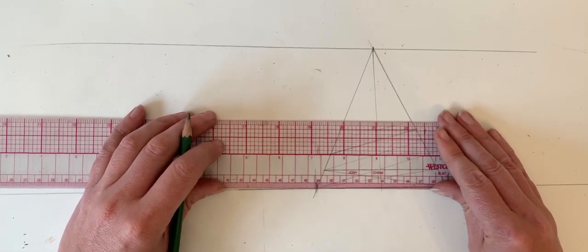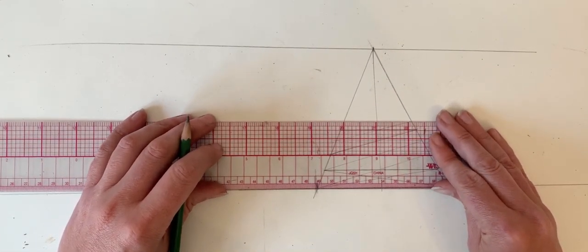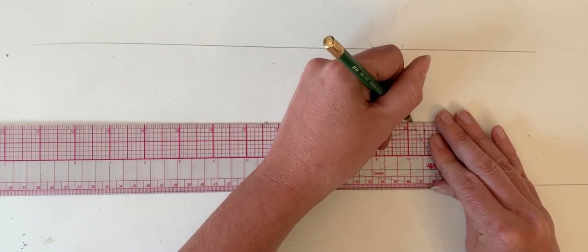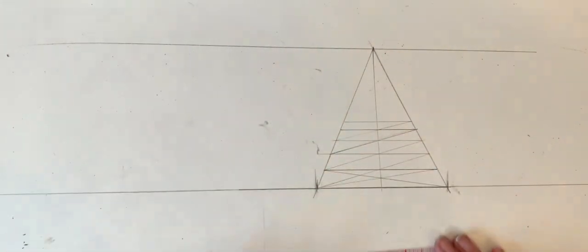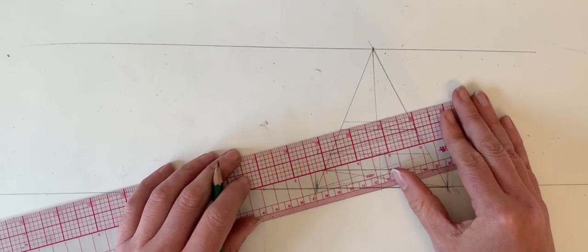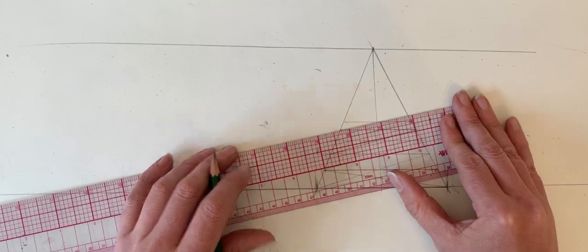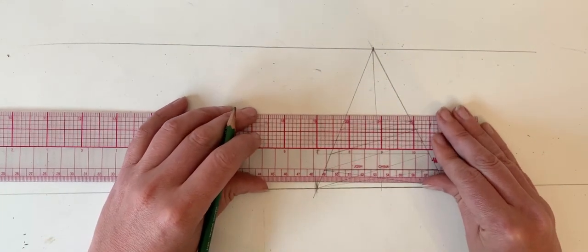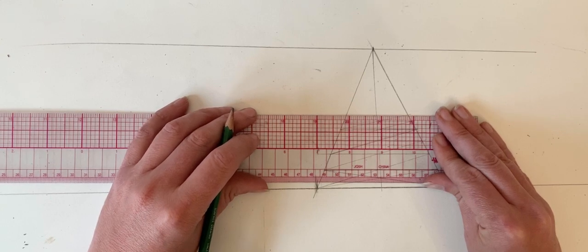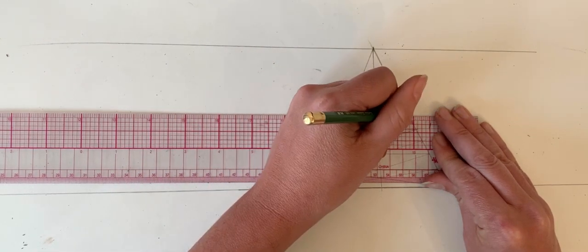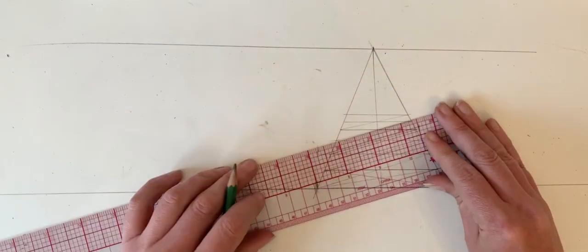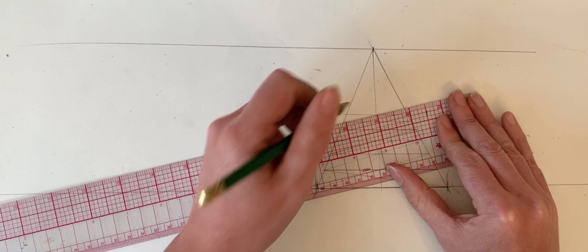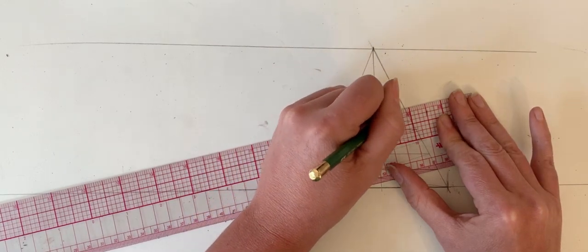So again, try to be careful and use a ruler. See how we're going so far. I'll make this the last one.